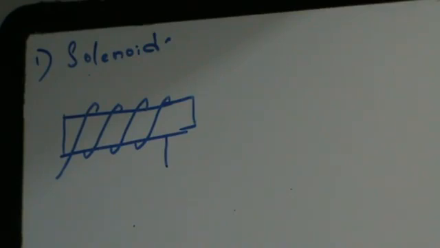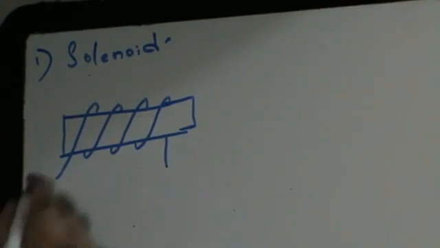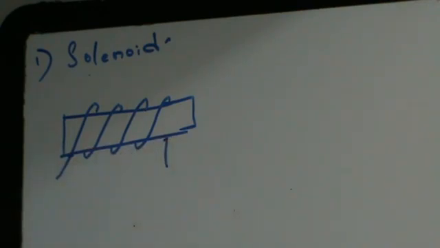So what is a solenoid? A solenoid is nothing but a tightly wound helical loop of insulated wire such that its length is comparable to the radius, right?